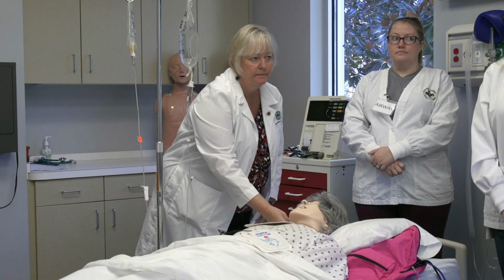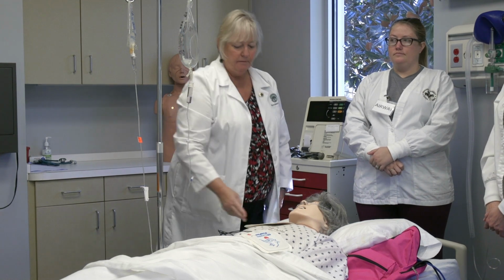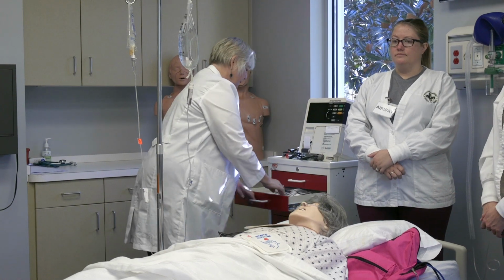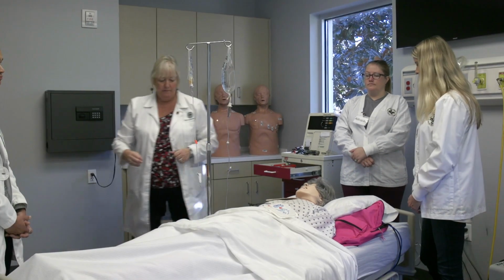Is that successful? It's not successful. Okay, so what we need to do now is consider adenosine. So we can do adenosine 6 milligrams IV push, followed by a rapid saline bolus.